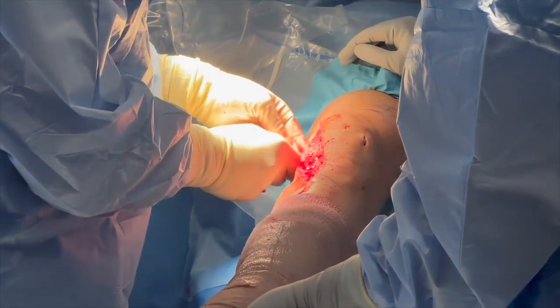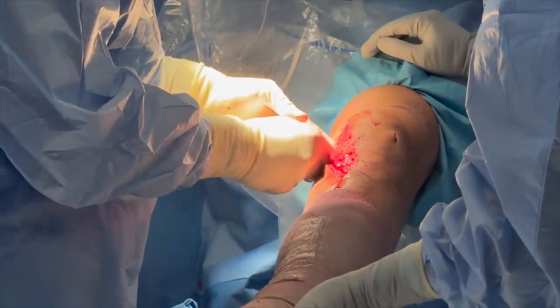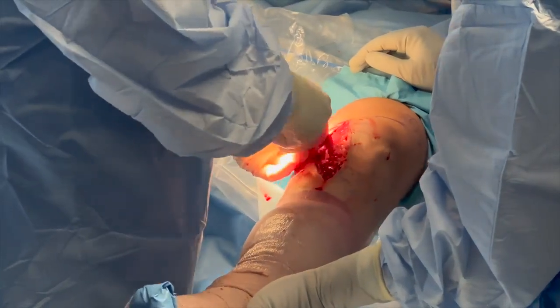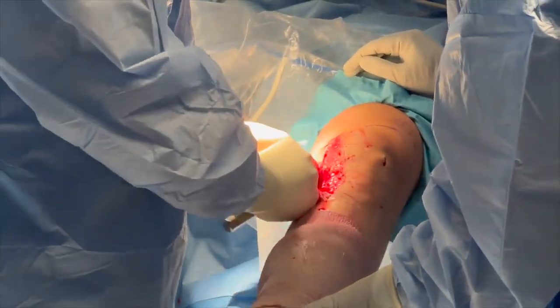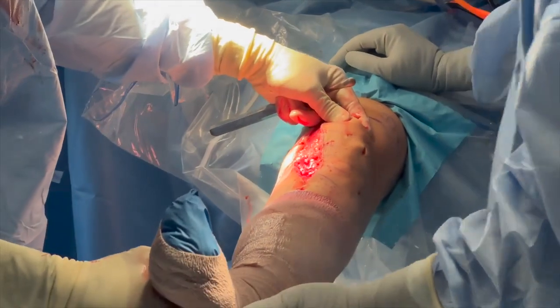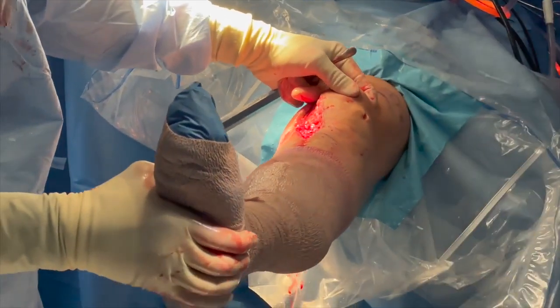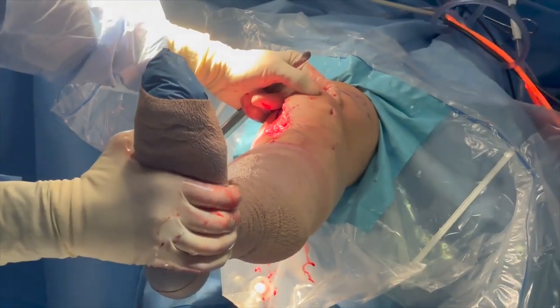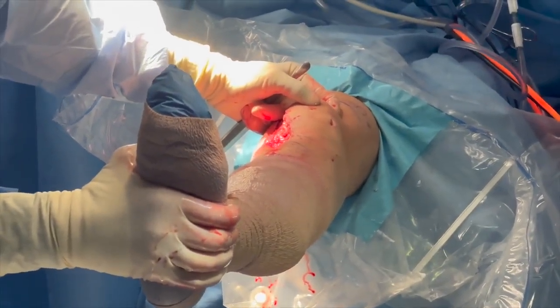In this patient, the popliteal artery and vein are less than 5 millimeters away from the posterior capsule. Therefore, an open approach will provide better visualization and reduce the risk of iatrogenic damage to the vasculature. However, an arthroscopic release may be indicated for other patients.